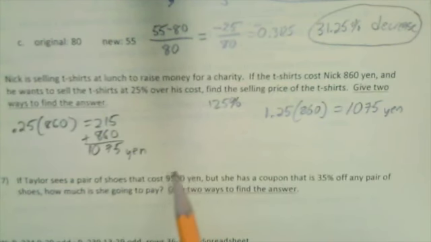Well, if she paid the 9,500 yen, then she would be paying the full price, or 100% of it. But she's not going to pay 100% of it because the coupon takes 35% away. If I start off with 100% and I take away 35%, what percent am I left with? Well, I'm left with 65%.